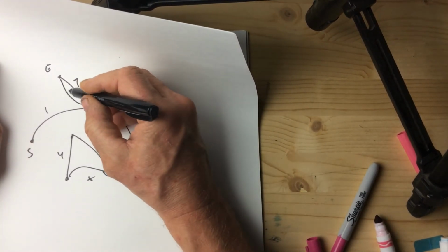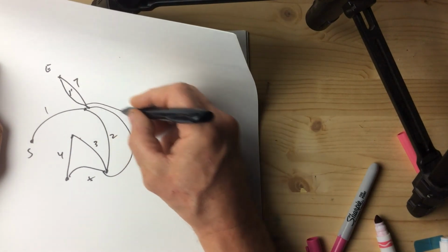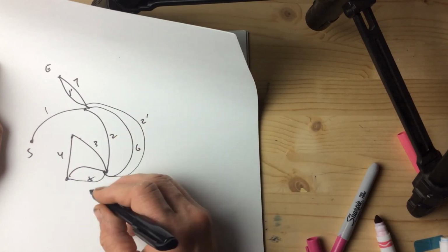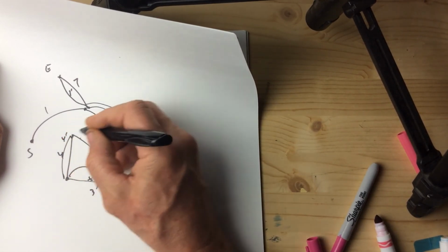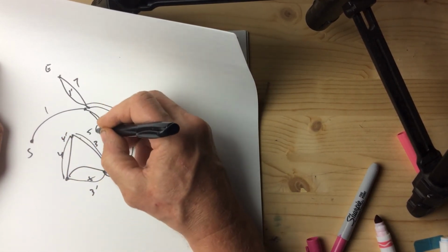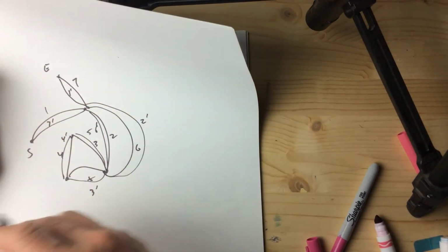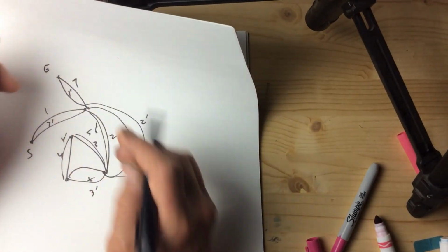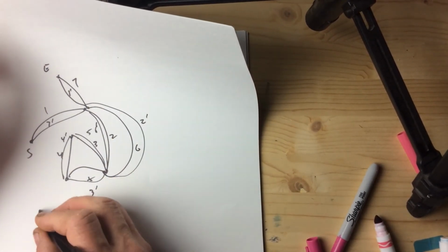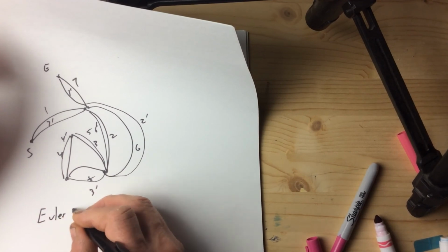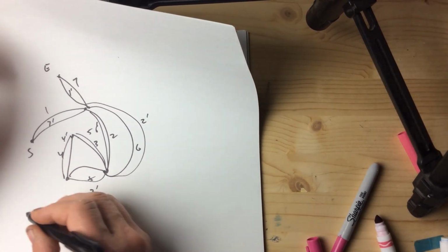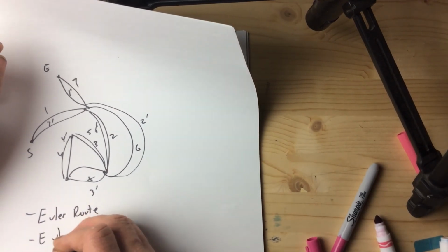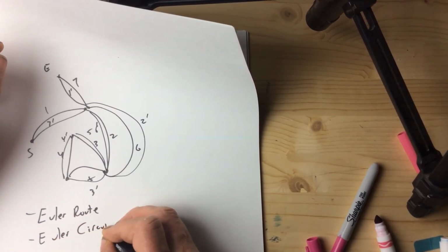He can do this and this and this. And he can get home. This, when you start and end someplace and visit every edge exactly once, is called an Euler route. If you visit each edge exactly once and come home, that's when you have an Euler circuit.